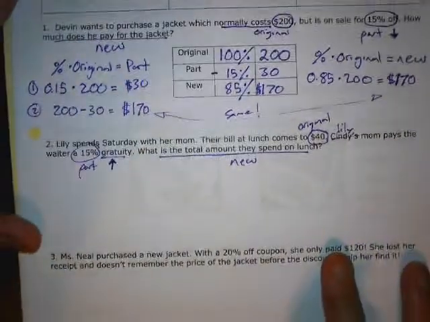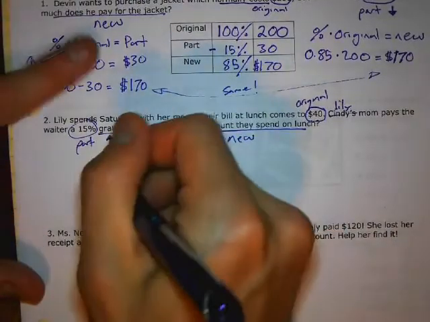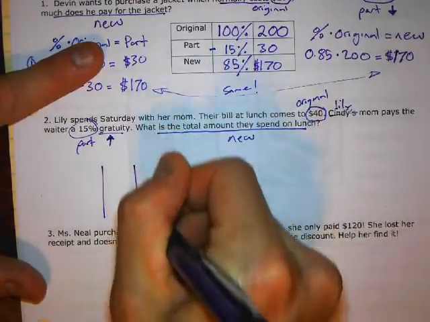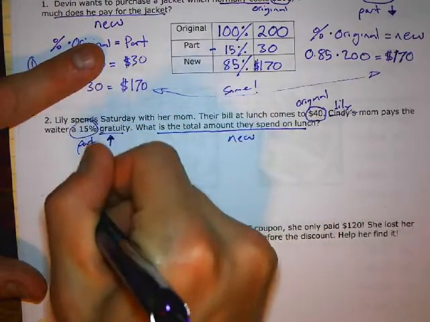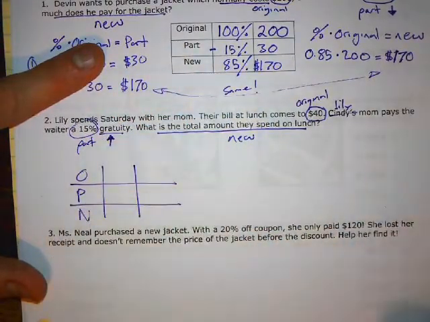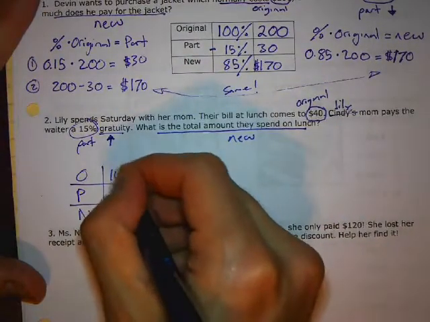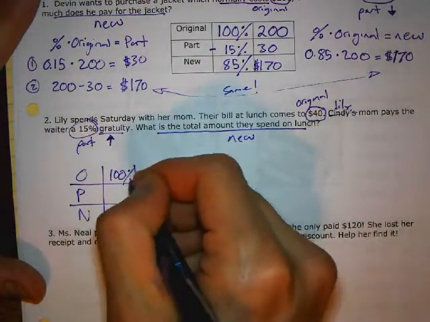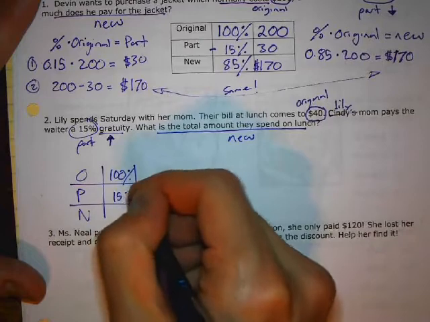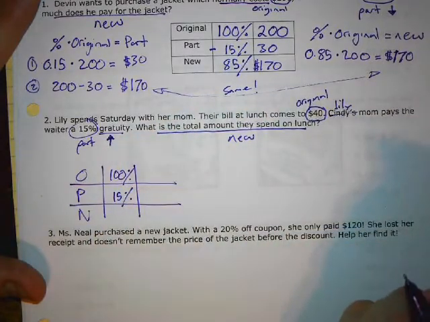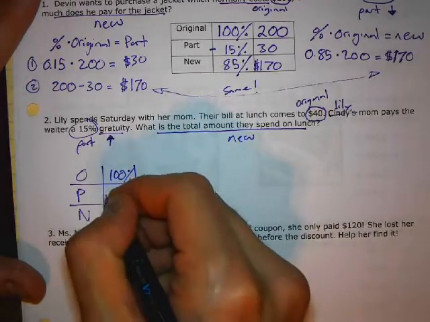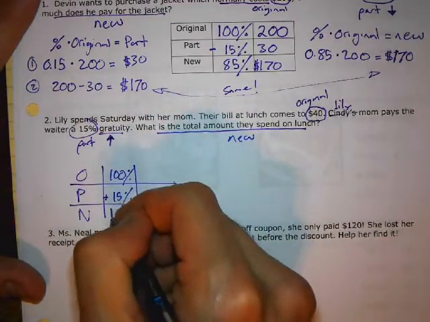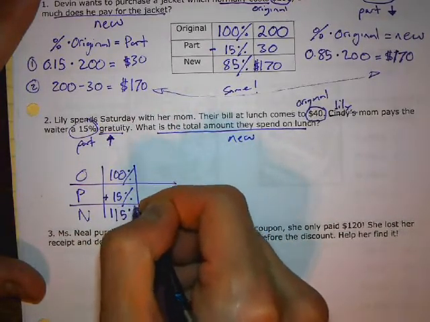Okay, let's make an original part new table. Here's a quick way to do it, kind of like tic-tac-toe. Original, part, new. 100% is always the original. 15% is the part. And don't write 85 here because this is an increase. So we need to add these two together. 115%.